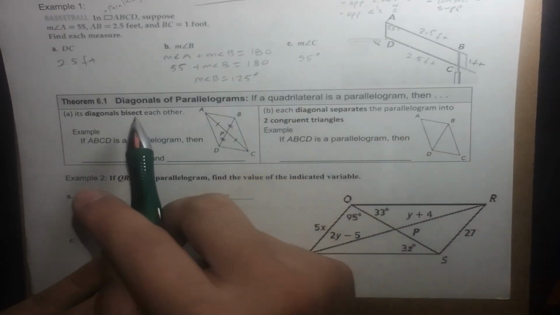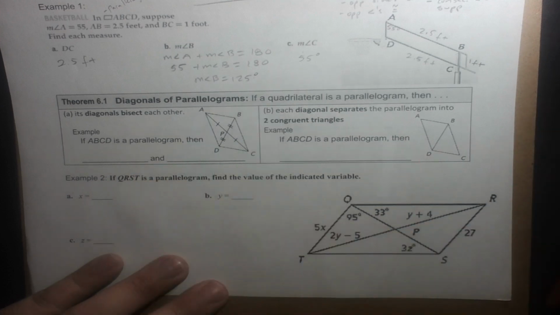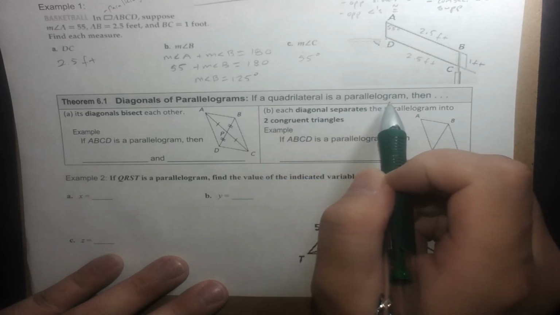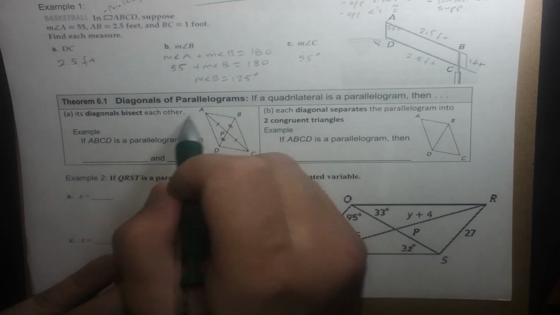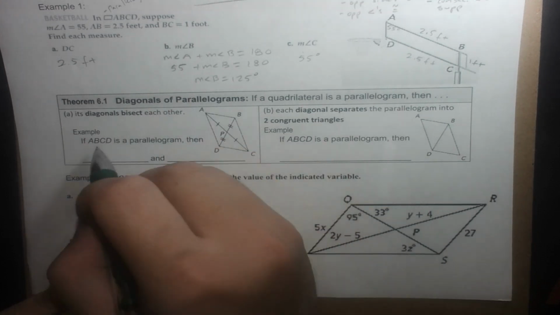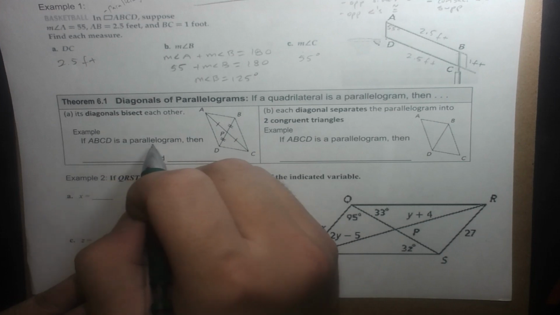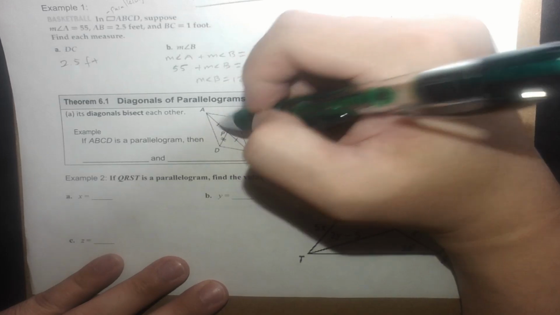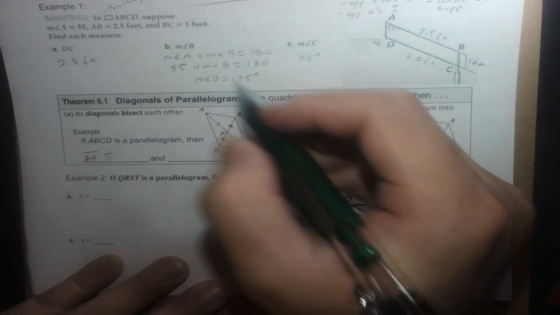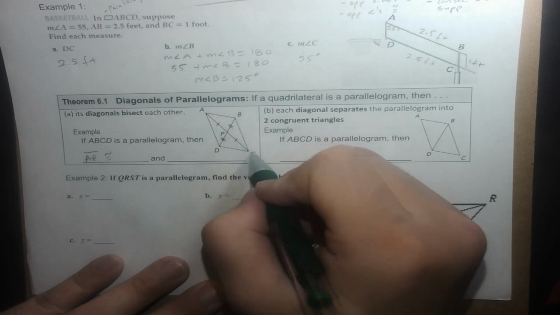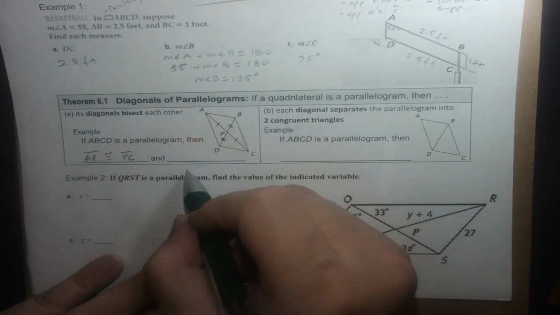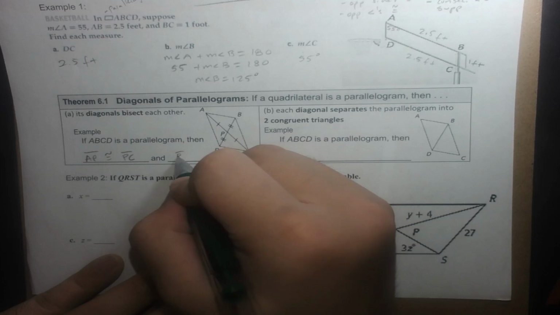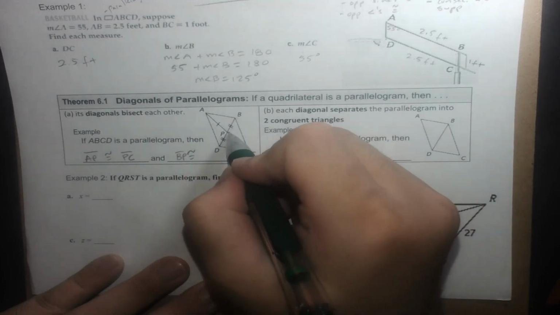Moving on to the diagonals of parallelograms. If a quadrilateral is a parallelogram, then its diagonals bisect each other. So if ABCD is a parallelogram, then we can say that line segment AP is congruent to line segment PC, and line segment BP is congruent to line segment PD.